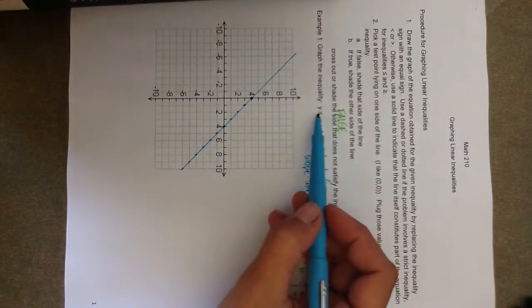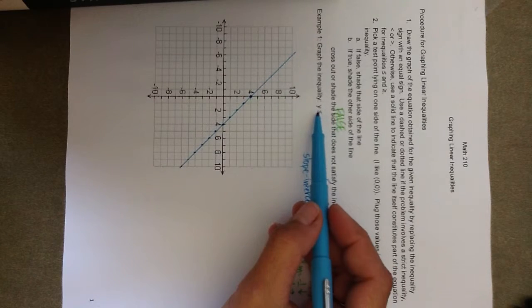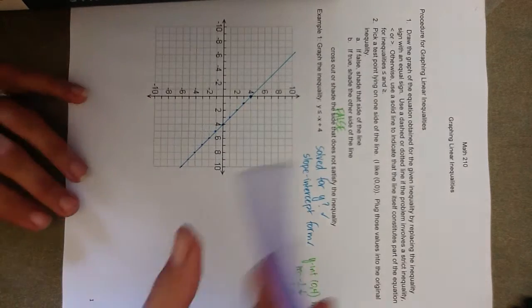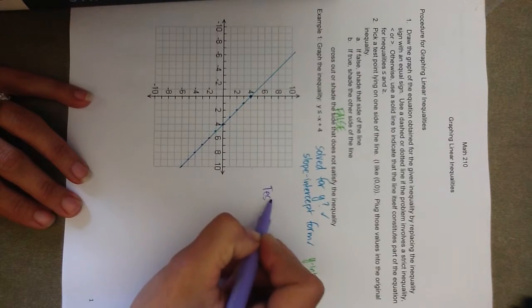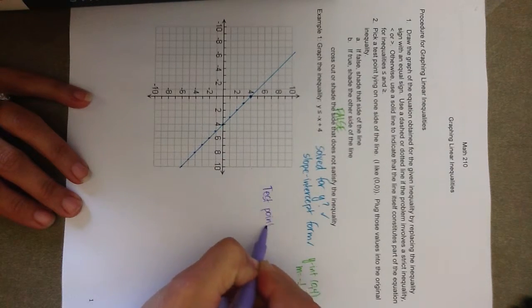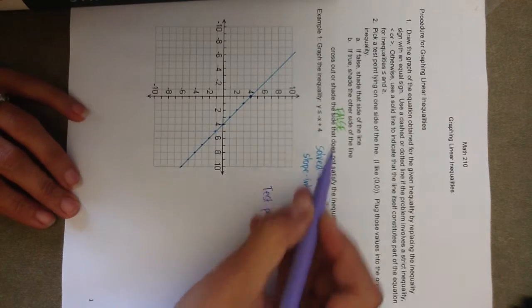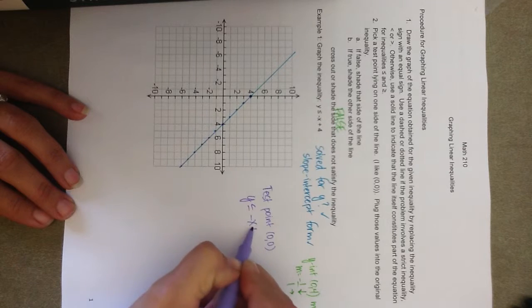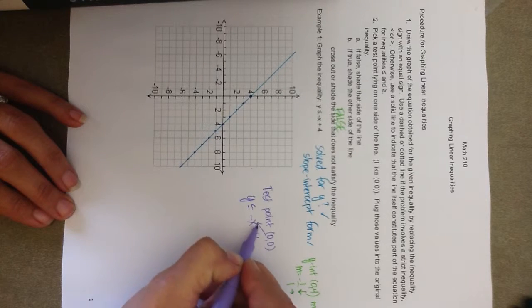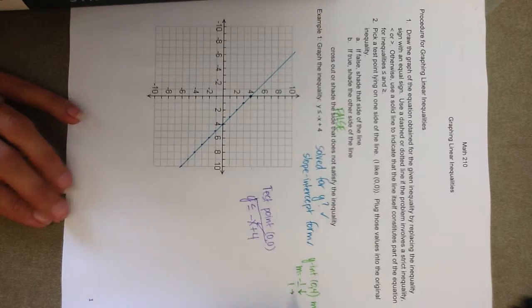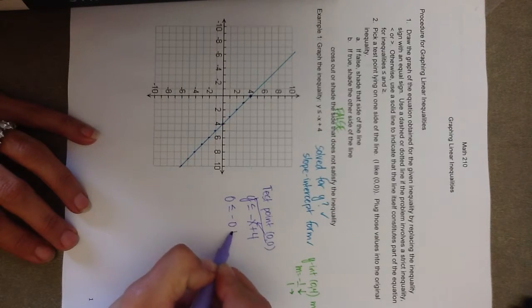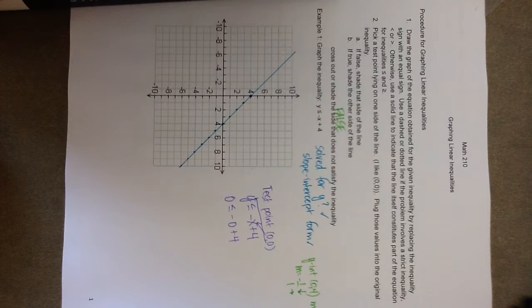Now, if this was just an equal sign, then my solid line would be just fine. But because it's an inequality, I need to pick a test point. And my favorite test point to use is the point 0,0. And I refer back to the original inequality. So when y is less than or equal to -x plus 4, I need to replace both the x and y coordinates with 0 and determine if the resulting statement is true or false.